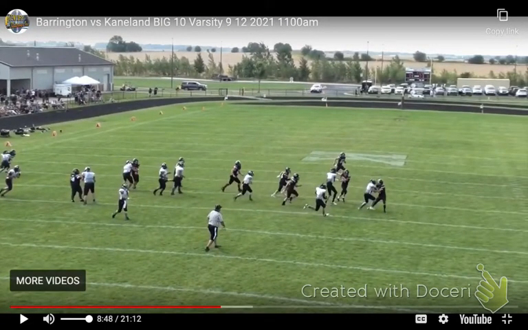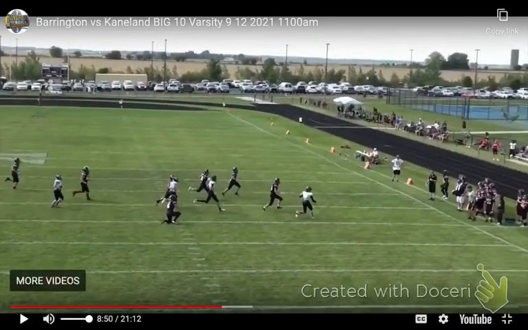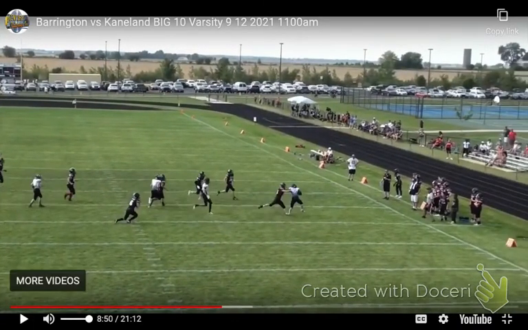This player gets a really nice kick-out block. Pancakes the cornerback on the outside here. And then what you can see again, trying to tackle high in this particular case. The running back here has a nice stiff arm. That's what you would do, you'd stiff arm if somebody's coming at you high. He's able to keep them off and pick up a few more extra yards on that play.